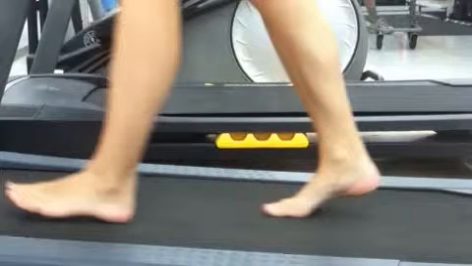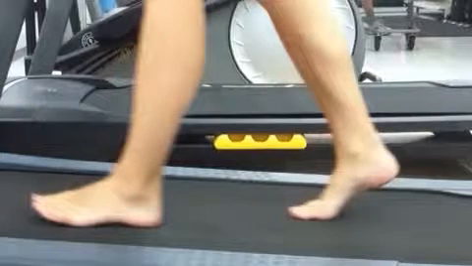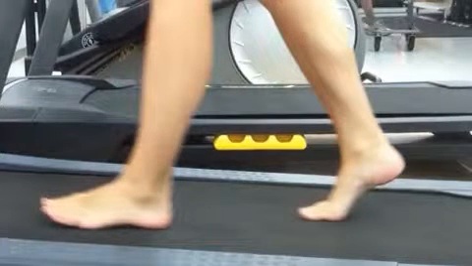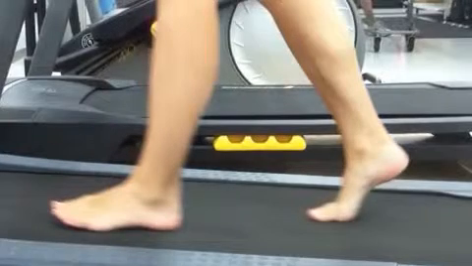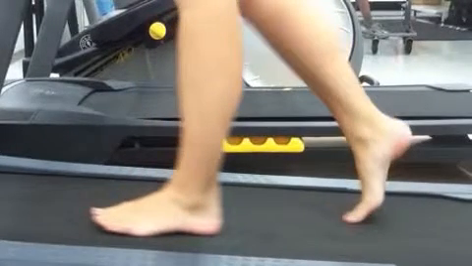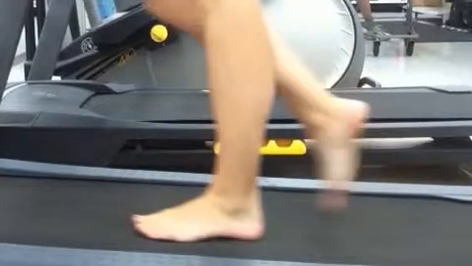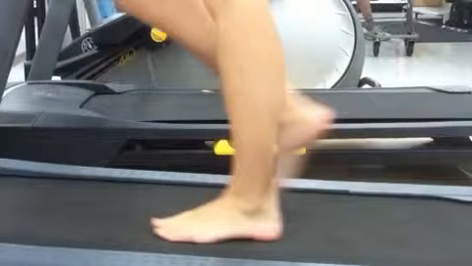From heel strike, we move on to foot flat, in which the foot begins to plantar flex ever so slightly. As you can see here, the angle just opens up a little bit. Now from foot flat, we progress to mid stance, in which plantar flexion stops and the ankle begins to dorsiflex. So from here you can see the ankle begins dorsiflexing until about mid stance here.